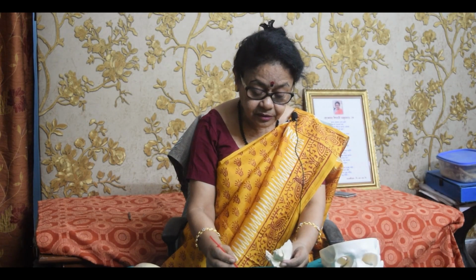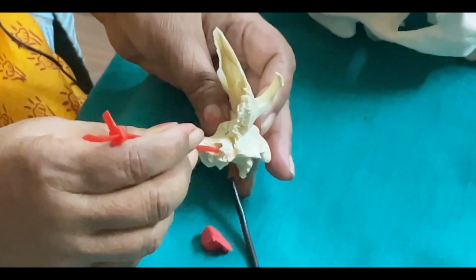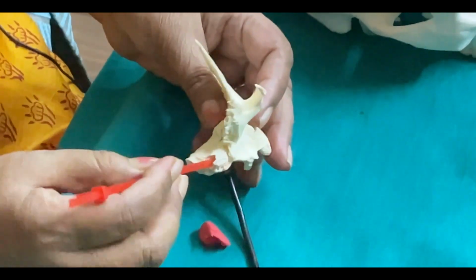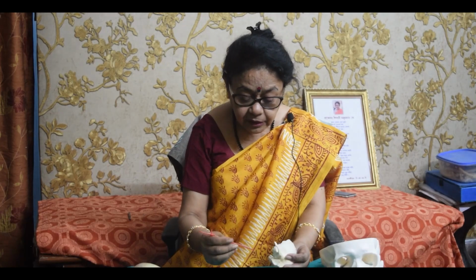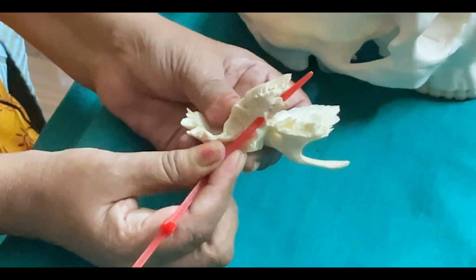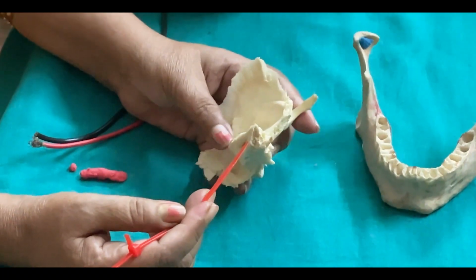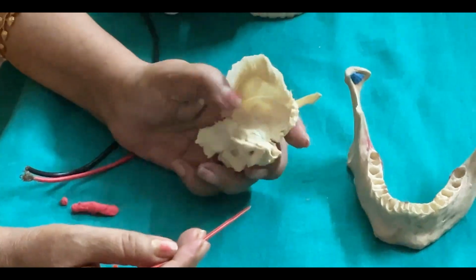Next, you will see this region, an opening. This is known as the carotid canal. This carotid canal begins from the inferior surface and then it comes out. So you will see the petrous part of the temporal bone. Now the inferior surface of the petrous part of the temporal bone.